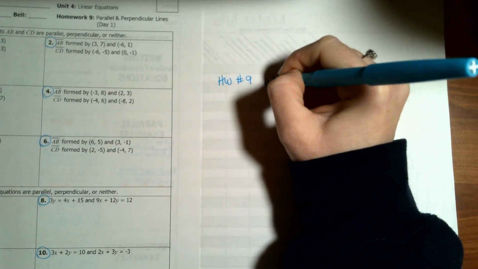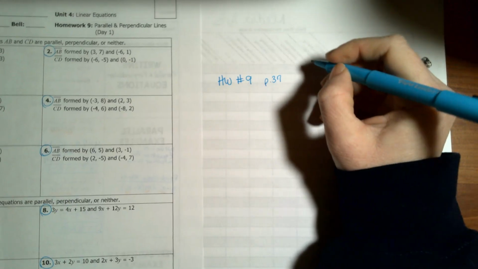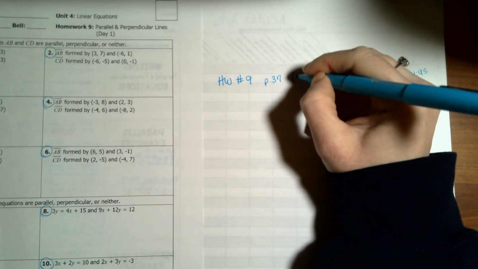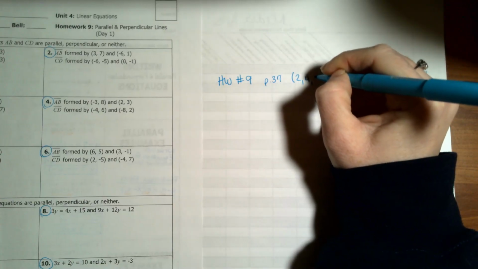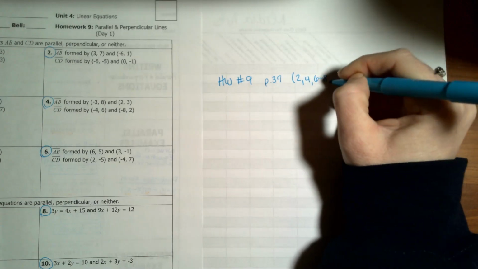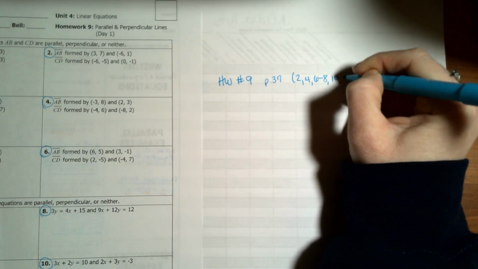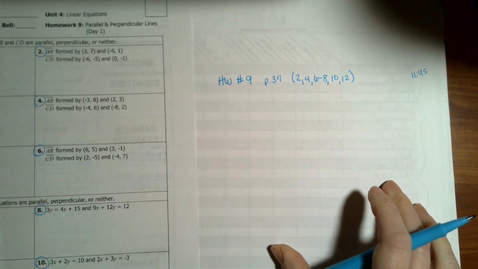It's 7 problems, but I need you to have an example of each. This is on page 37, in case you can't find it. Homework number 9, page 37, you are doing 2, 4, then 6 through 8, and then 10 and 12.